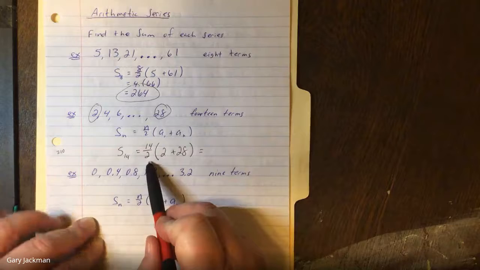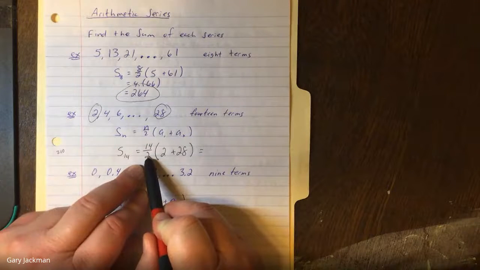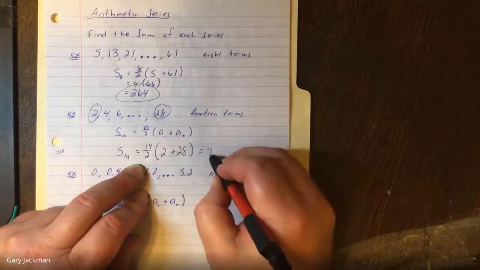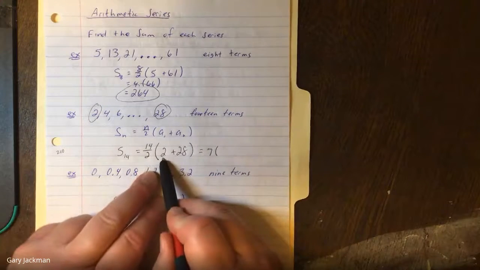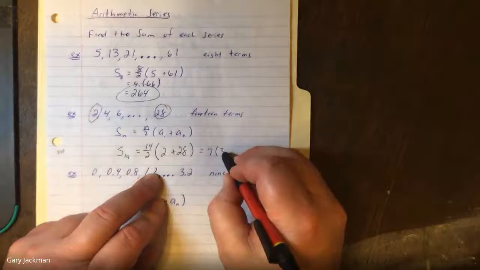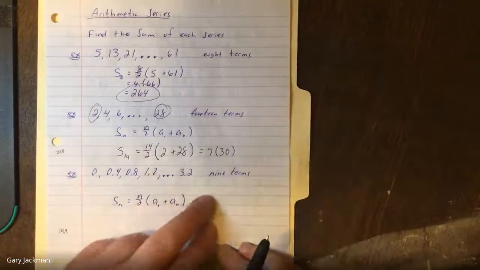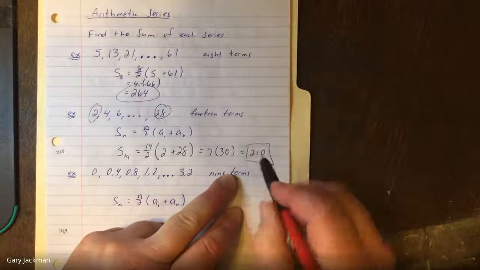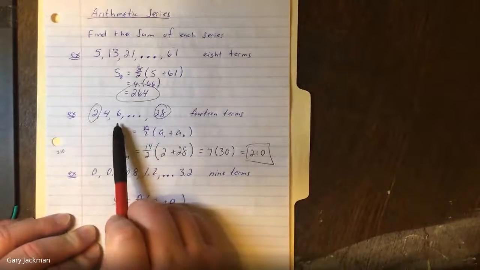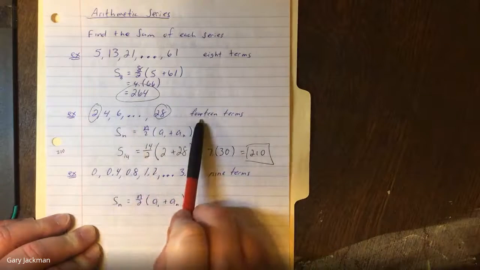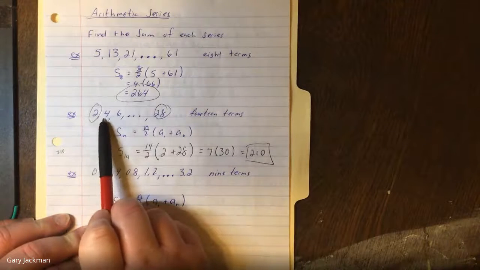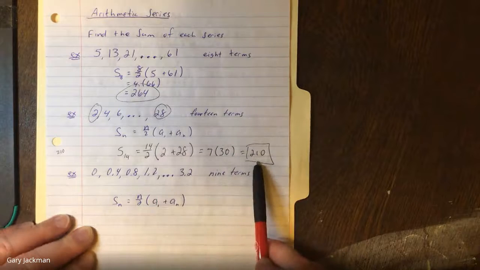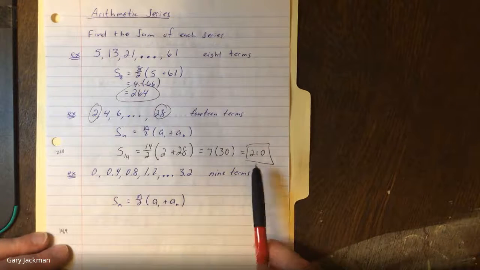And if I simplify that, I can do this division out here because that division doesn't affect what's inside here. So I get 7. Inside here, 2 plus 28 is 30. And then when I multiply 7 times 30, I get a total of 210. So if I evaluate this series of 14 terms that has the pattern of 2, 4, 6, dot, dot, dot up to 28, I get a total sum of 210.